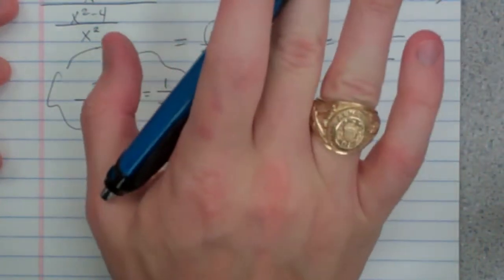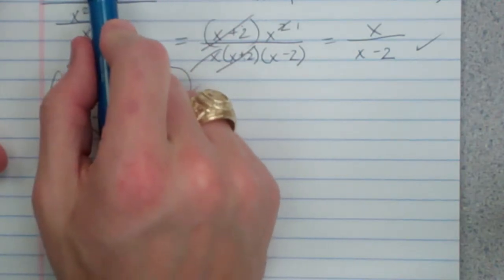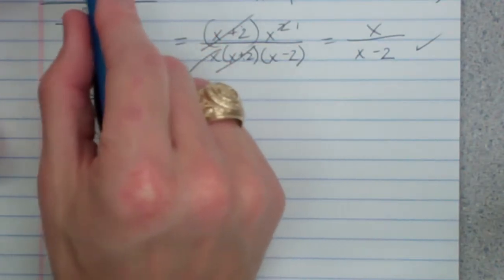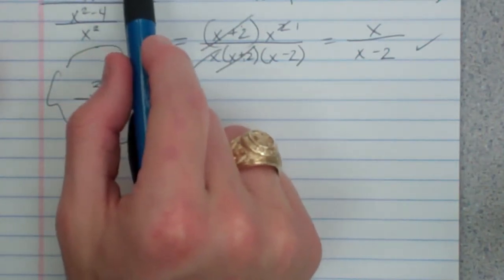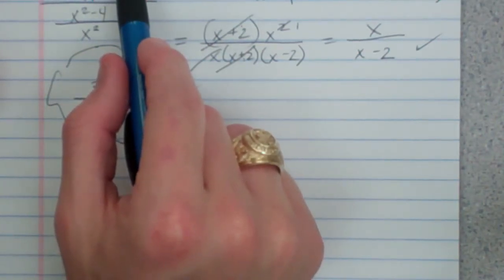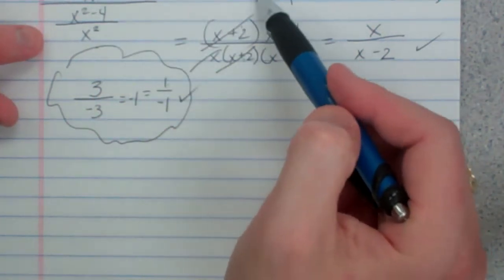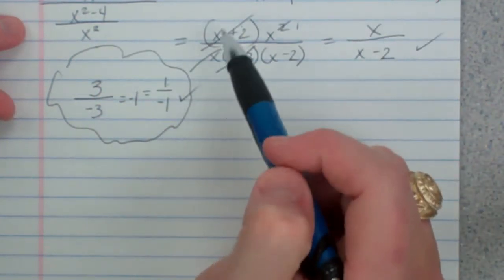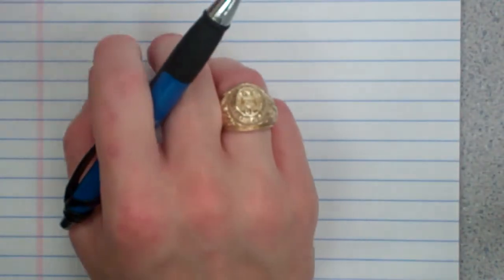Now, this is the first method. It makes sense to recap. All that we're doing is adding up the top or subtracting the top, adding up the bottom or subtracting the bottom, all the while finding common denominators, and then dividing fractions: flip the second and multiply. Okay, now the second method is a little bit different.